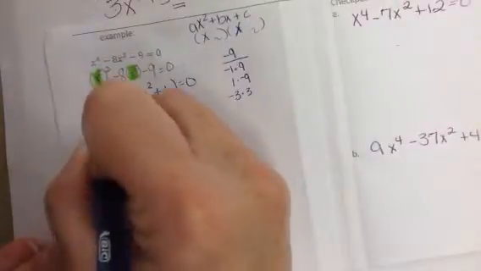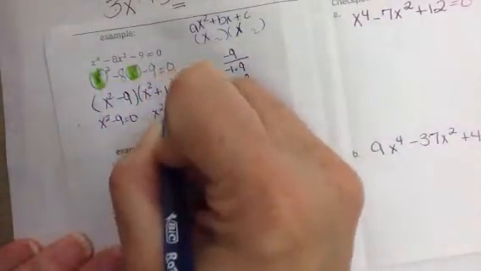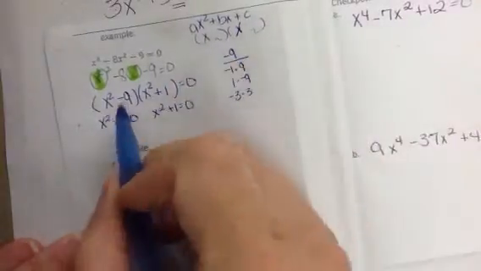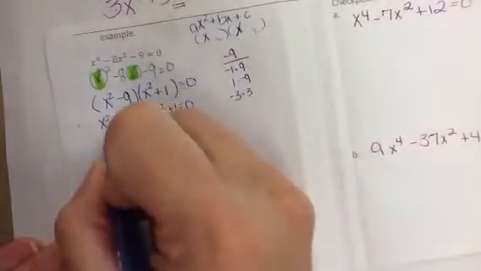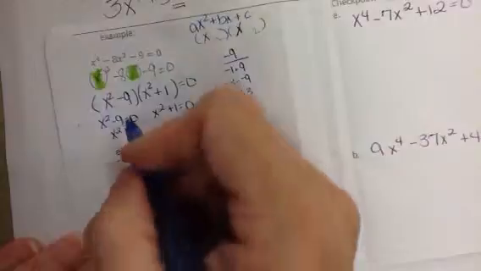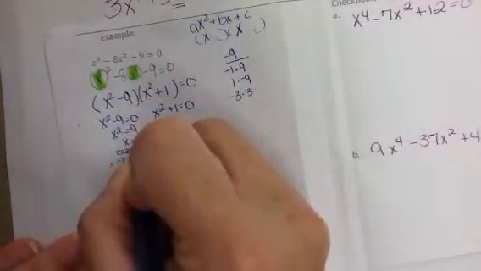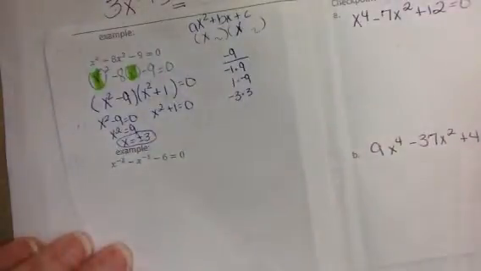So you have x squared minus 9 equals 0, x squared plus 1 equals 0. This one you could factor into a difference of squares, but we're going to get the same answer doing it this way. So x squared equals 9, and then when you take the square root of both of those, you get x equals plus or minus 3.